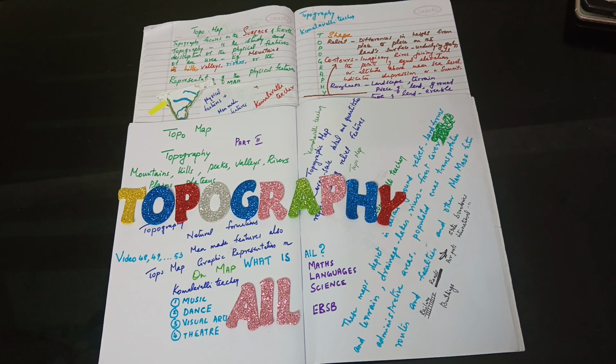AIL means Art Integrated Learning. CBSE is telling that it is mandatory that art integration should be done in all classes. Art should be integrated while teaching, that is art integrated learning, from 1st standard to 12th standard.